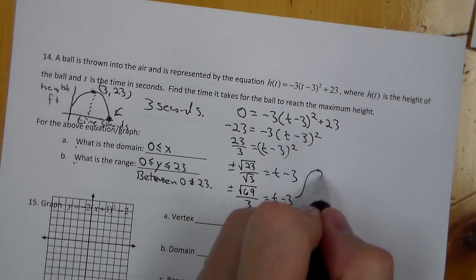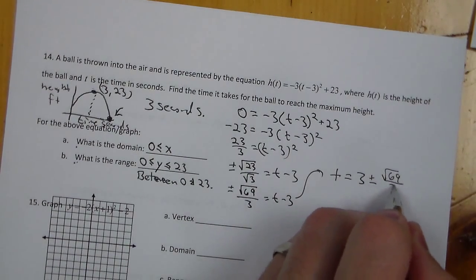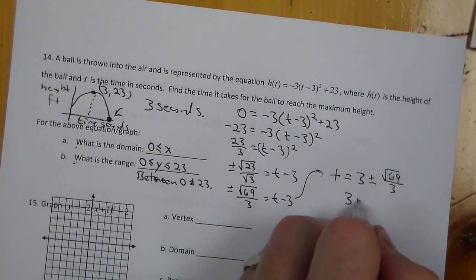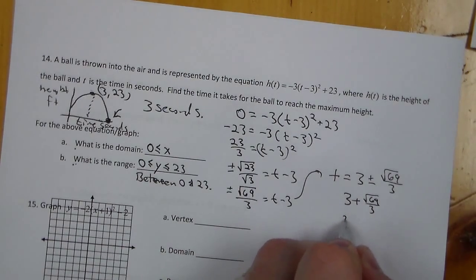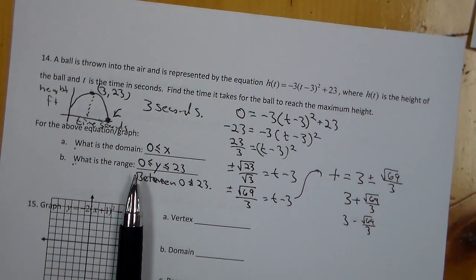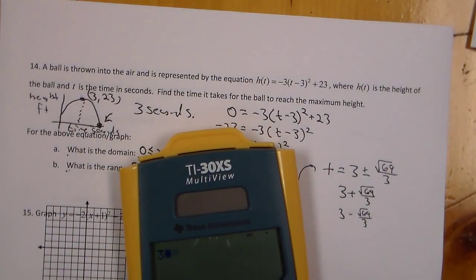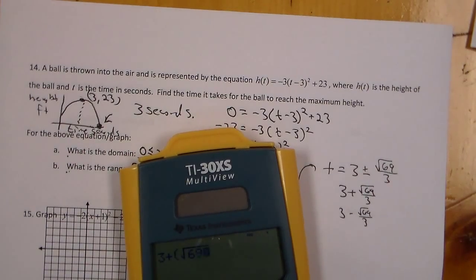We then add 3 over, and we get an answer of t equals 3 plus or minus the square root of 69 over 3. It was just two answers, 3 plus root 69 over 3 and 3 minus root 69 over 3. Normally on the test these would be nicer values, so it would likely come out to whole numbers, it would factor cleaner. But I'm going to go 3 plus the square root of 69 over 3.